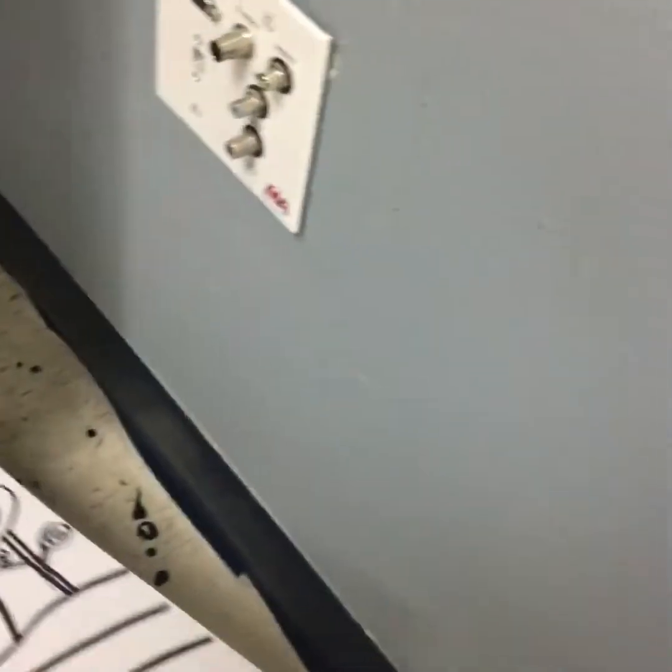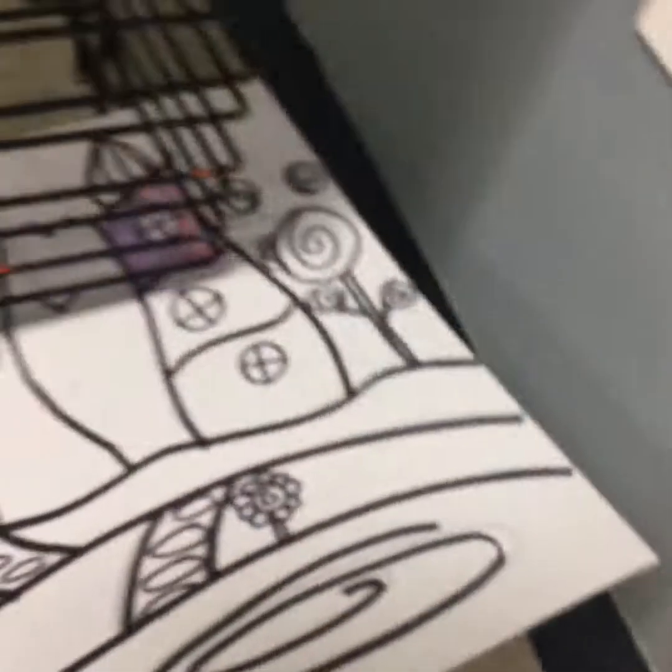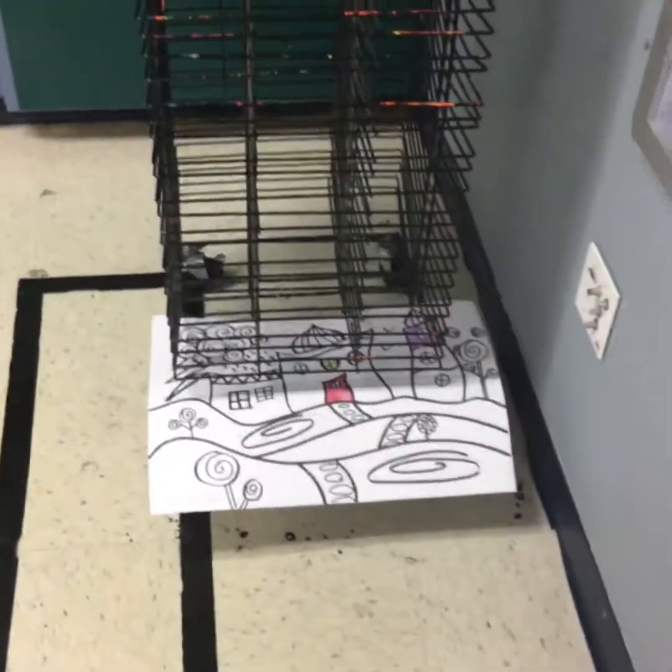Now our artwork needs to dry, so I'm going to take it and find a slot. I'm going to start at the bottom of my drying rack. I'll put it right here, place it on the drying rack, and you are good to go for the day. That way it has a safe place to dry. I think that's all we need to know for now.